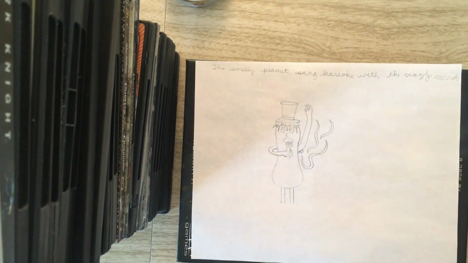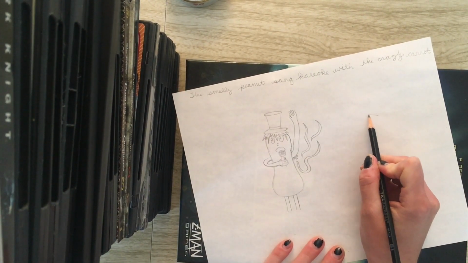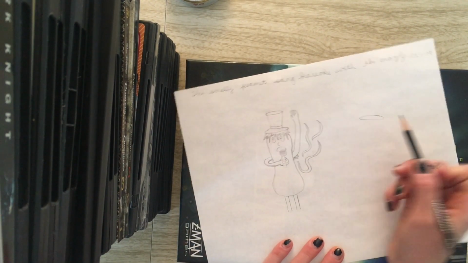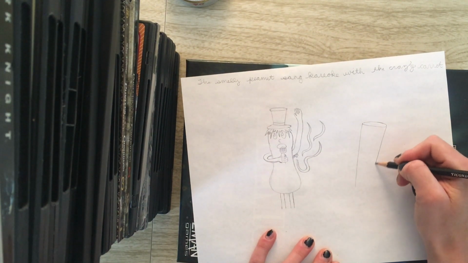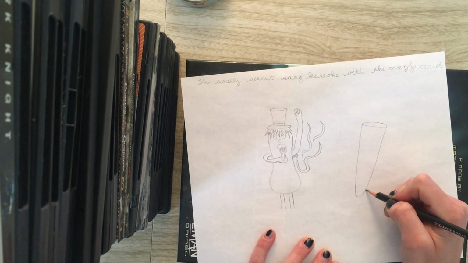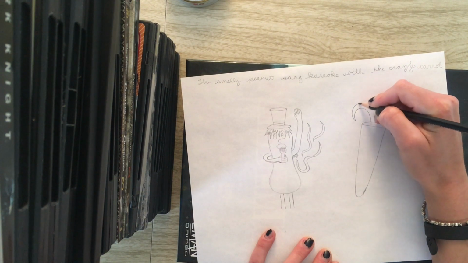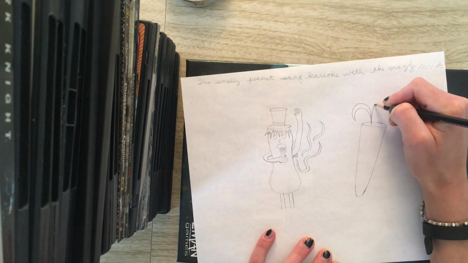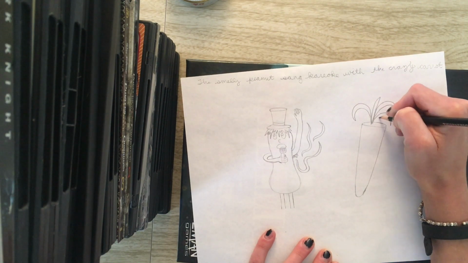Then maybe I'm gonna have my crazy carrot over here. And maybe they're gonna be singing karaoke together. Just drawing the leaves that are on top of my carrot, so it's kind of like its hair.